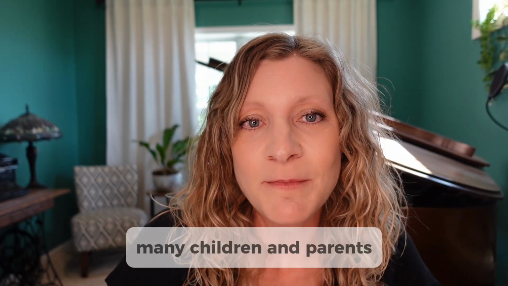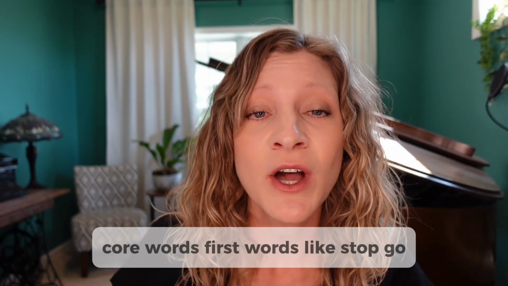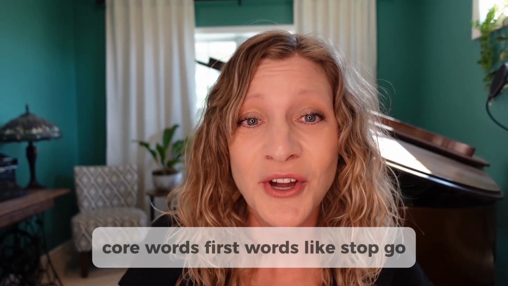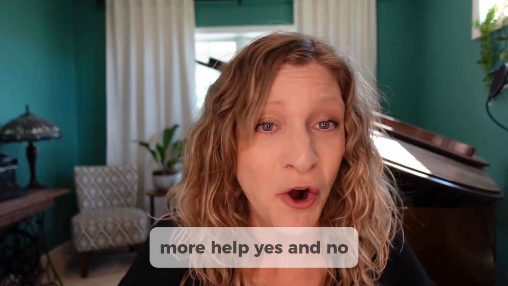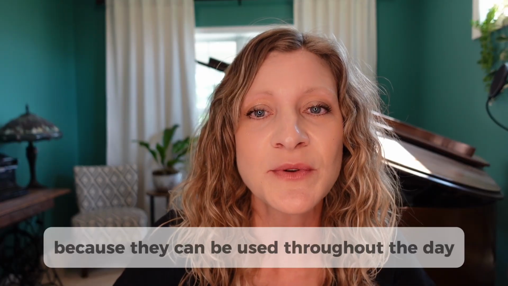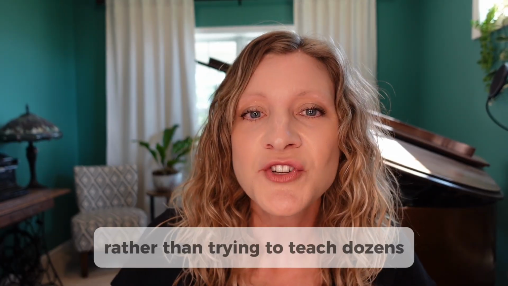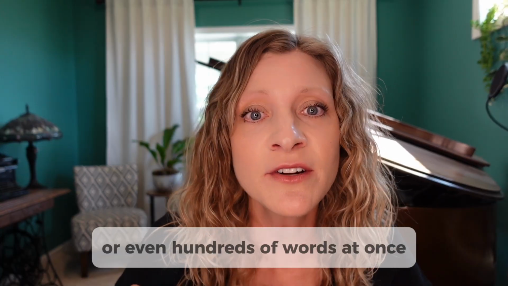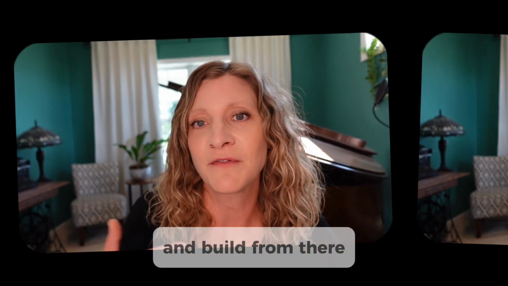Many children and parents benefit from focusing on just a handful of powerful core words first. Words like stop, go, more, help, yes, and no. These are called core words because they can be used throughout the day in many different situations. Rather than trying to teach dozens or even hundreds of words at once, we can start with a few meaningful words and build from there.